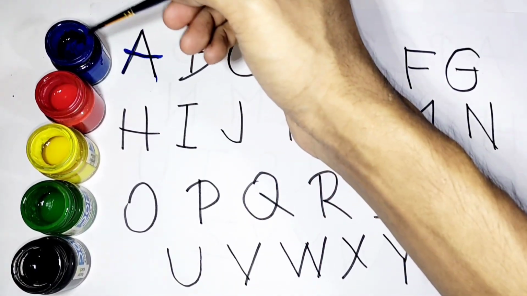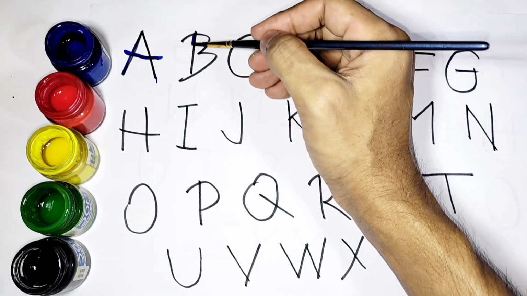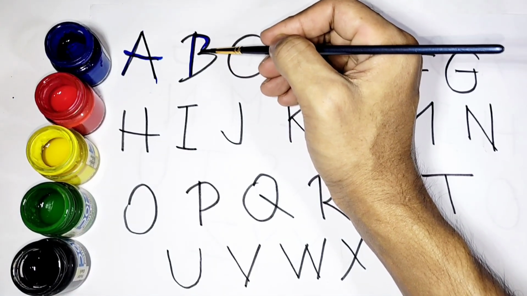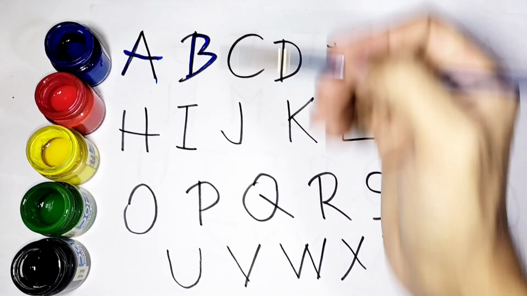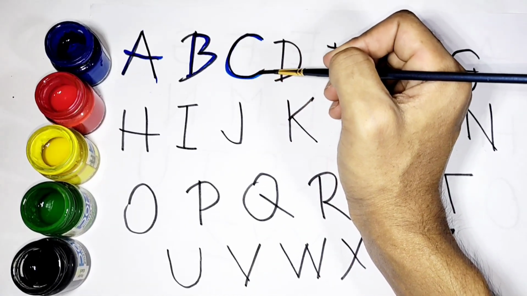The next one is B. B for ball, B for bat. The next one is C. C for cow, C for cat.